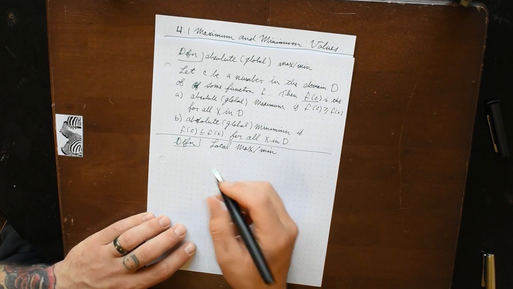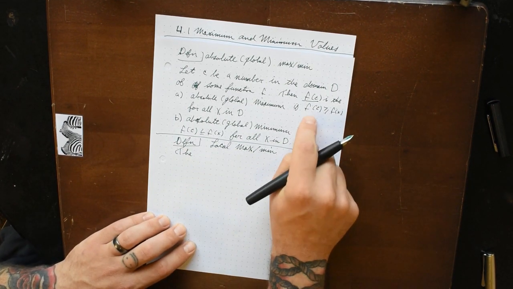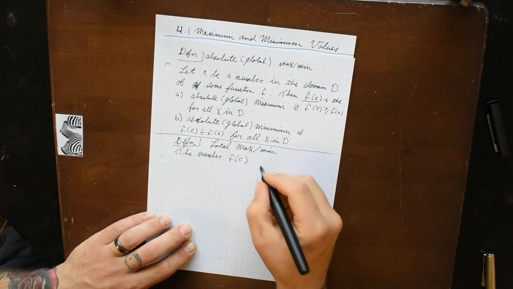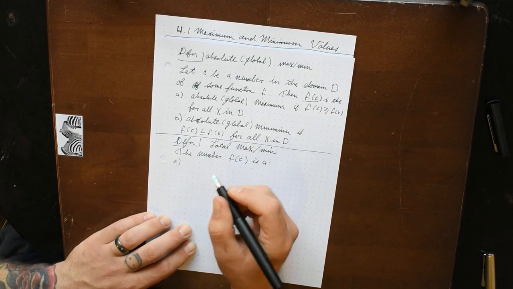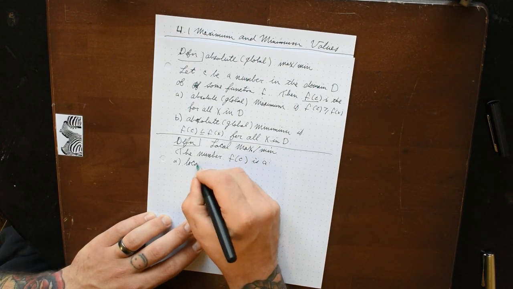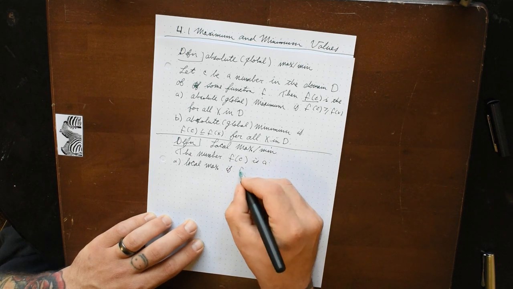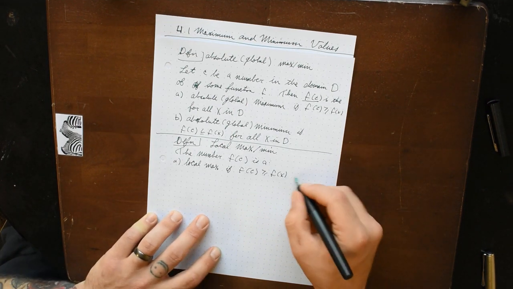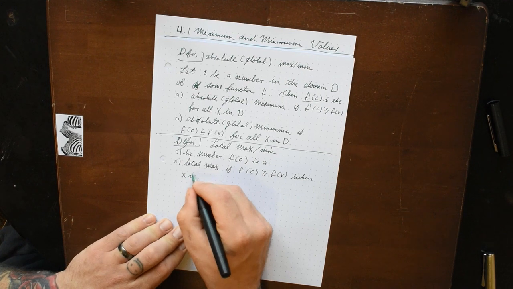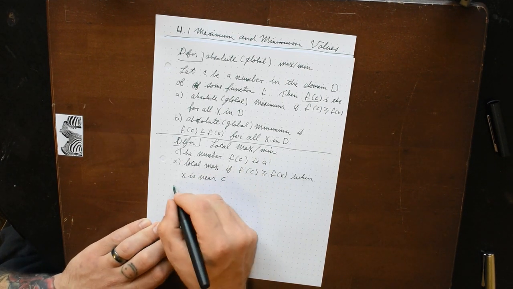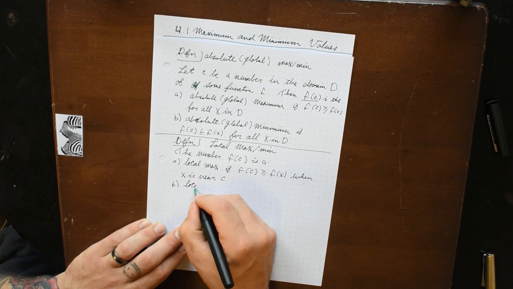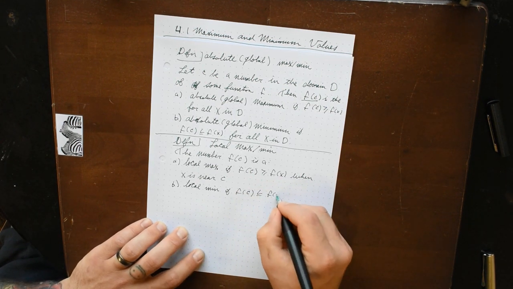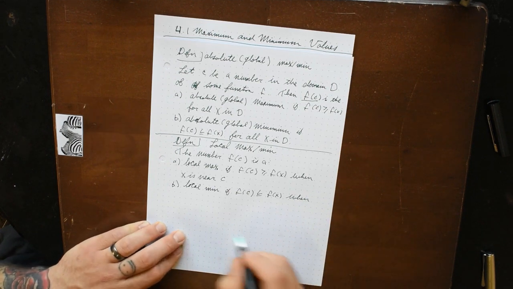So once again, the number f of C, and we're talking about the same f of C up here, the number f of C is a local max if f of C is greater than or equal to f of x when x is near C, and a local min if f of C is less than or equal to f of x when x is near C.